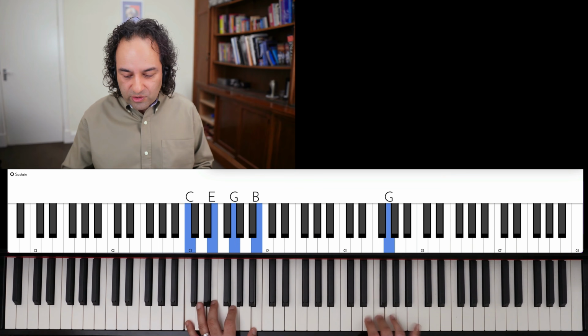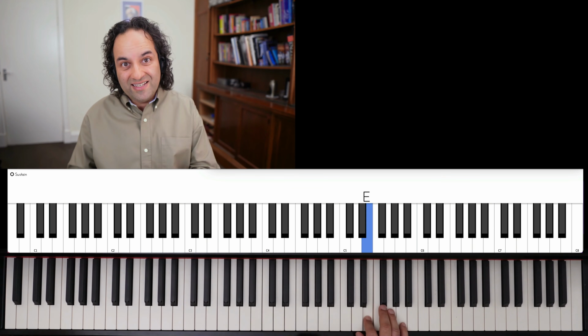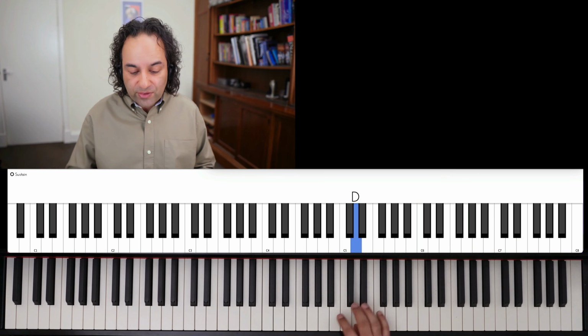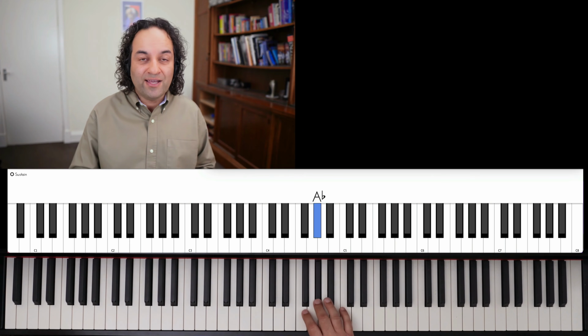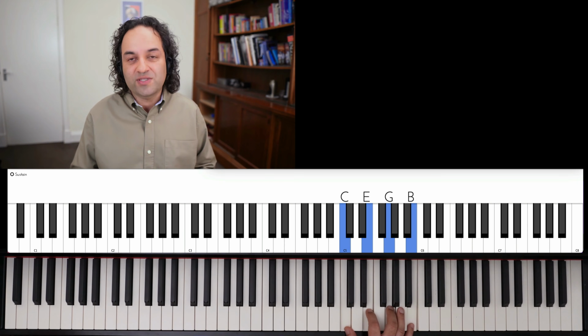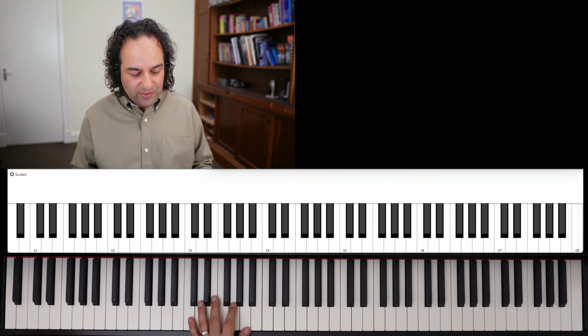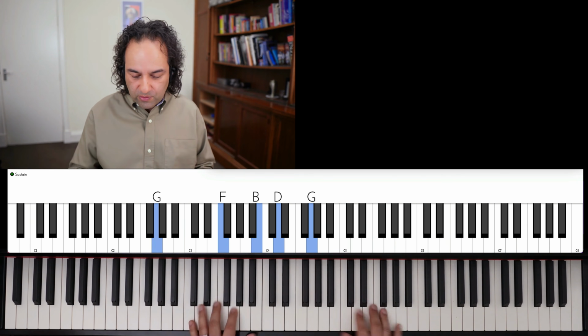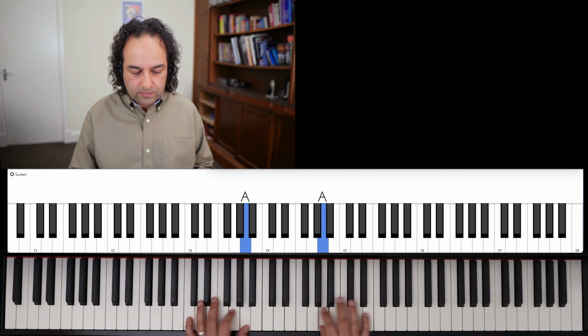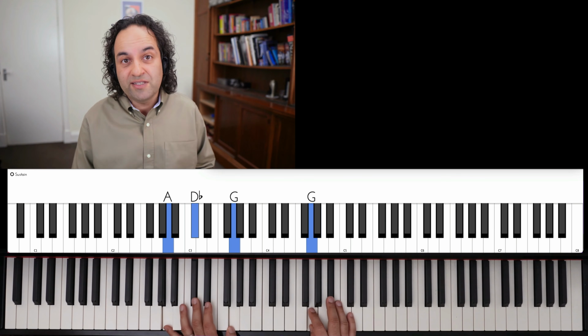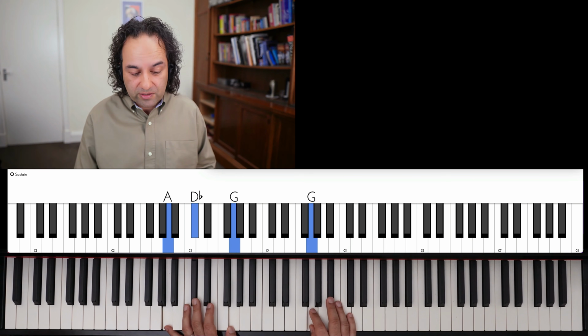Why? Because 1 triplet 2. The E is on 2. 2 and 3 and 4 and 1. So if one of these notes is on the beat as well, that's a good time to add that extra note. Okay, let's try it again. 1, 2, 3, 4. Fine, there's our chord change, right? And then we can decide what we're going to do.